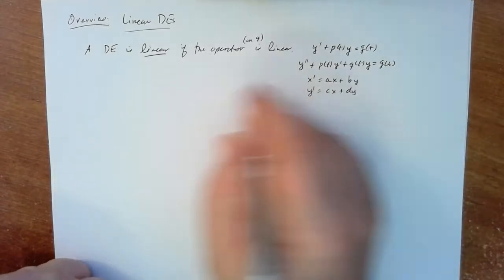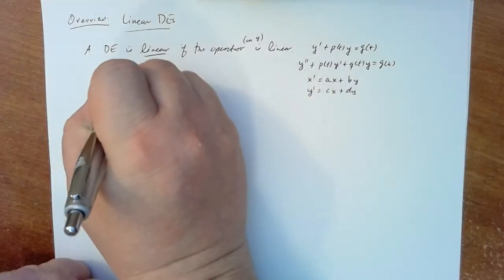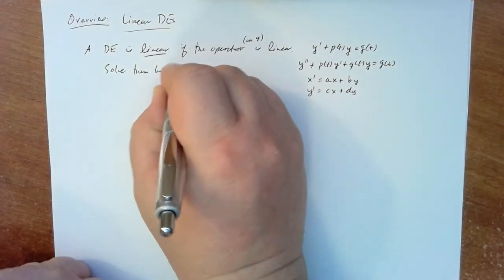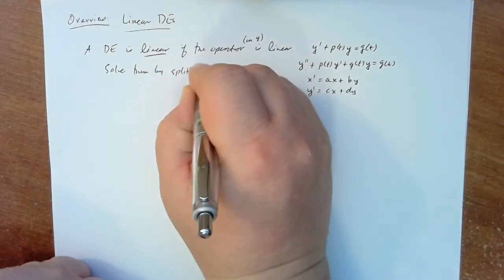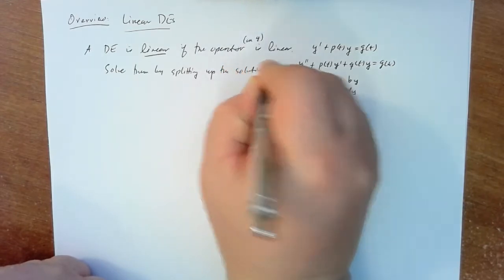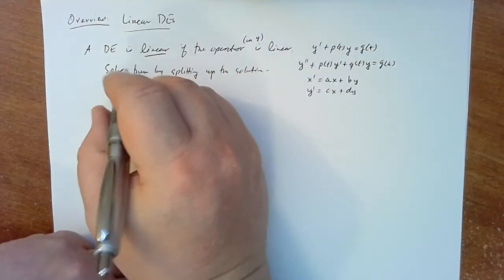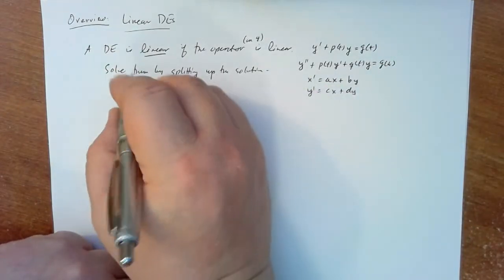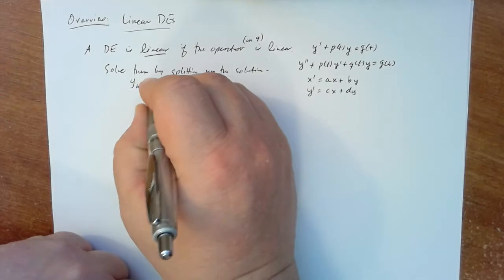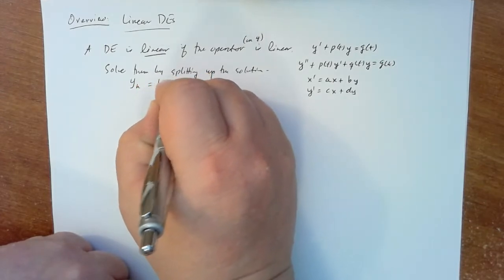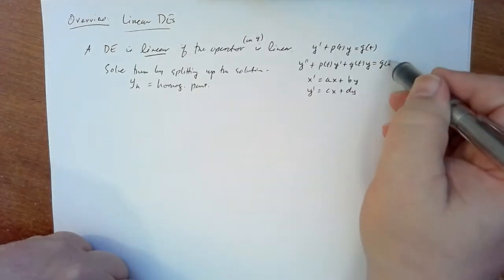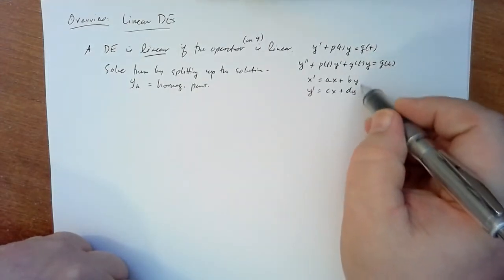That implies that we solve them by splitting the solution apart into homogeneous and particular parts. The homogeneous part, y sub h, is the part where g of t is equal to 0, and that's actually what we're talking about here.